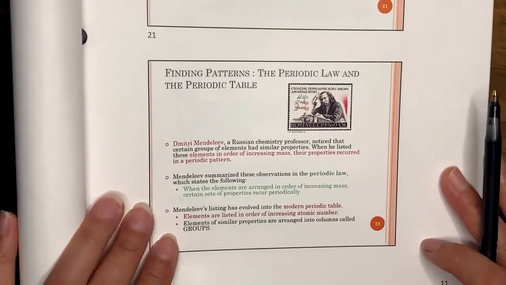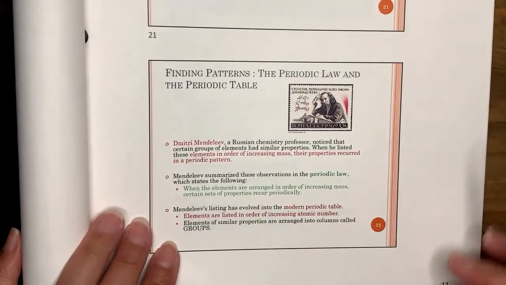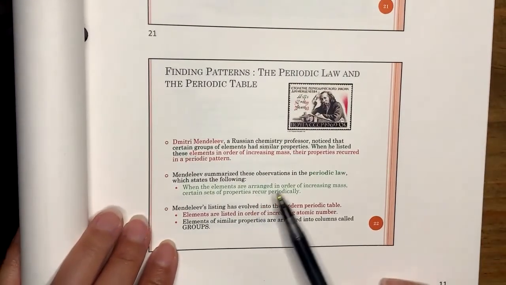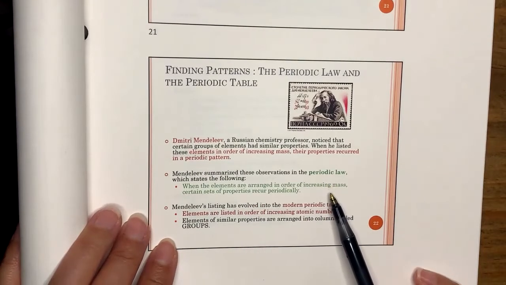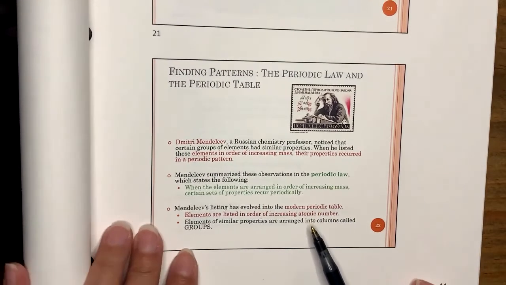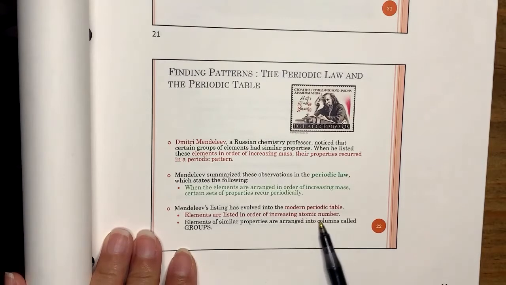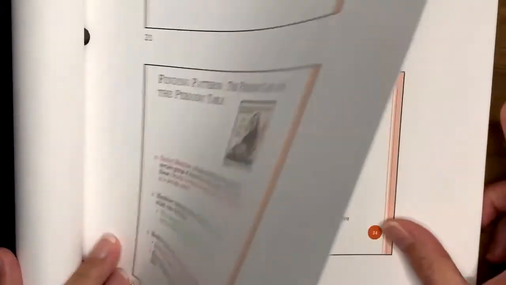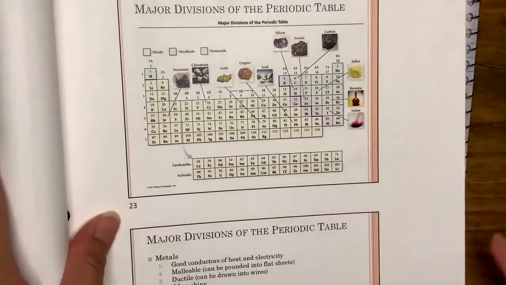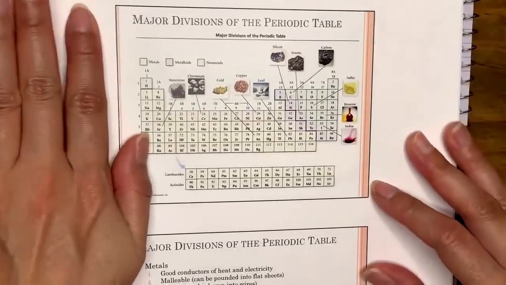Okay, so we have a periodic table here. It says Russian chemistry professor Mendeleev arranged it. He started arranging by increasing atomic number. And when you start putting them together into columns, we call them groups. So in this case here, we have groups. We can start talking a little bit about charges too.